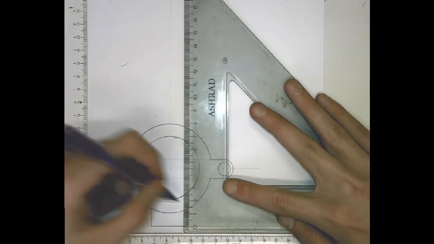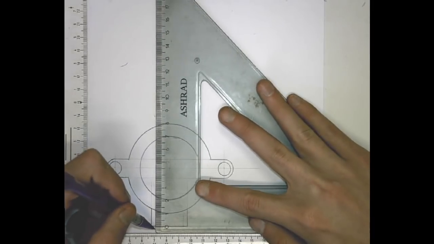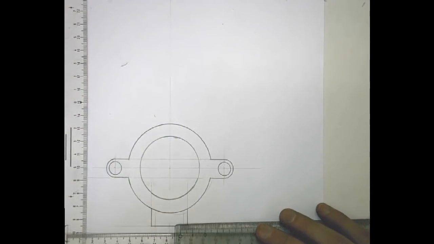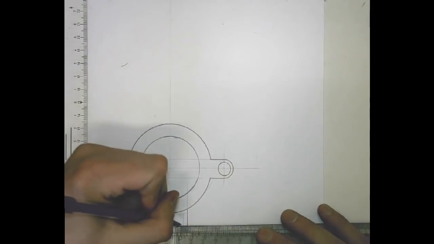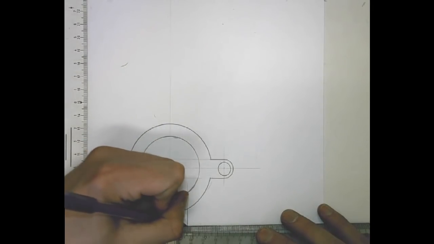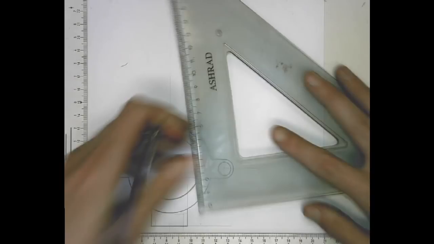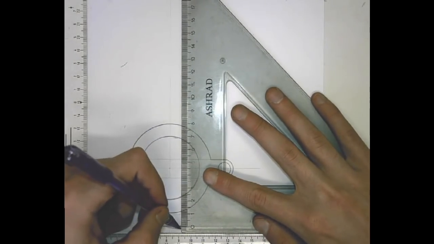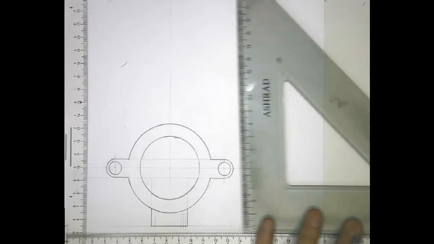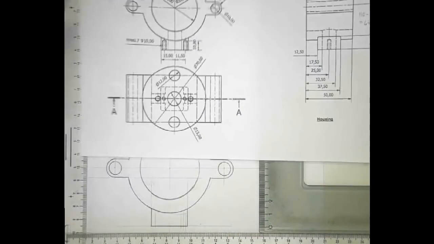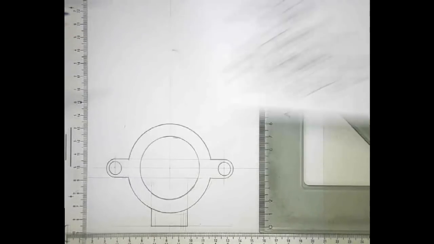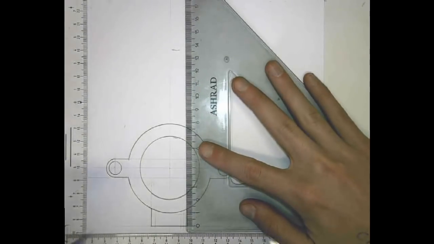We'll just project those center lines up, and then those are 4 millimeter holes, so we'll just take 2 millimeters on either side of our center line. And again, just project up. If we have a look on our drawing, it says that the depth of those holes is 10 millimeters.